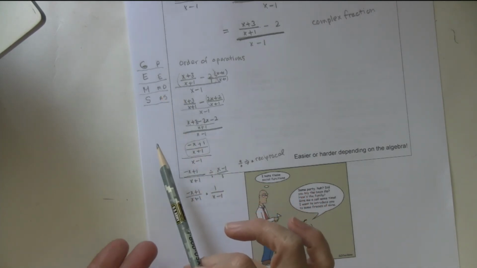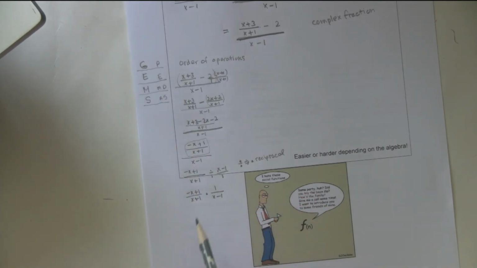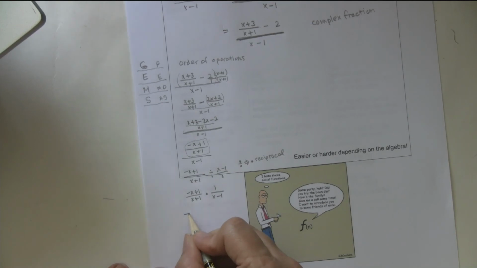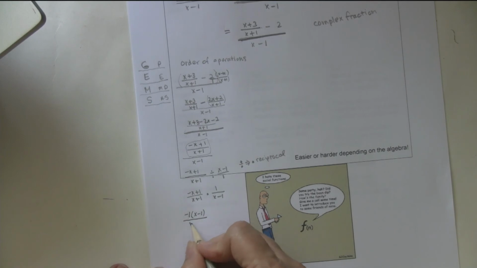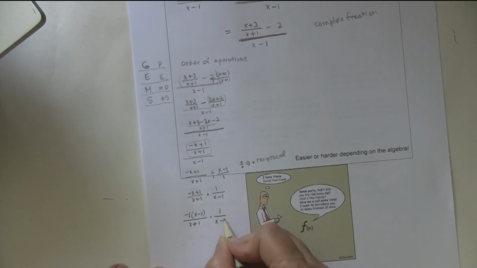I've made it into a multiplication. I can physically multiply these together, the numerator and the denominator, but I want to reduce first. Do you guys notice that I should factor out a negative 1, because I have the opposite of x? If I factor out a negative 1, this is negative 1 times x minus 1, right? Negative 1 times x is negative x, and negative 1 times negative 1 is positive 1, divided by x plus 1, times 1 over x minus 1.